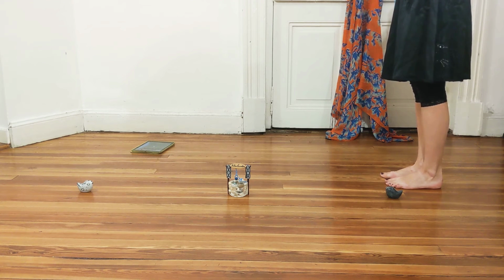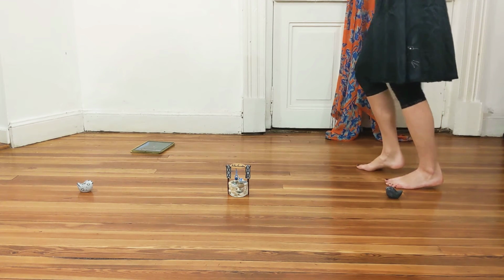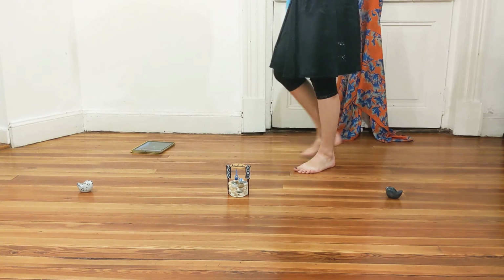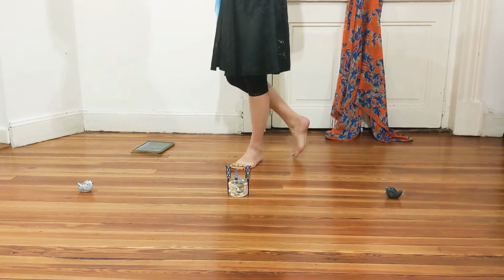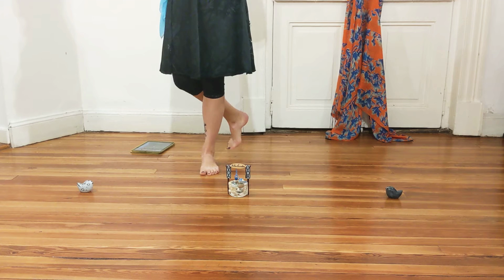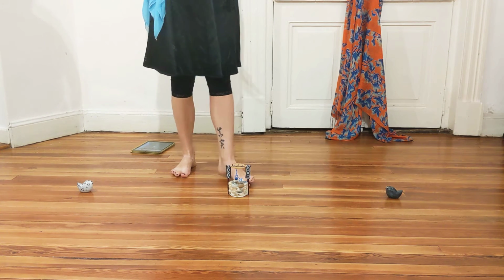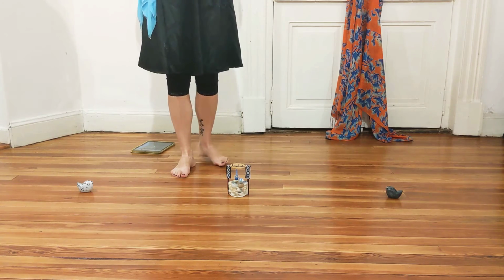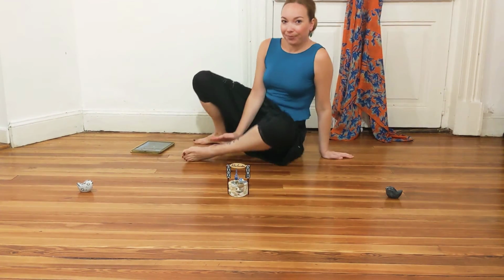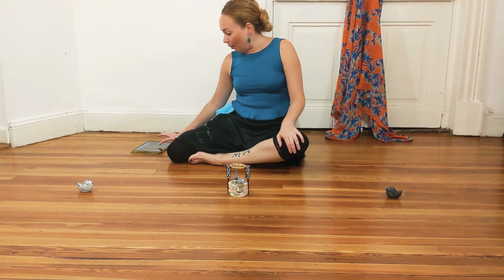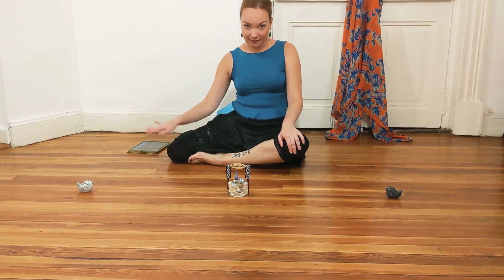Now I'm going on 4 using the base step number 2 to the center. 1, 2, 3, 4. I'm here. I have arrived to the center. That's how we make our way to the center.